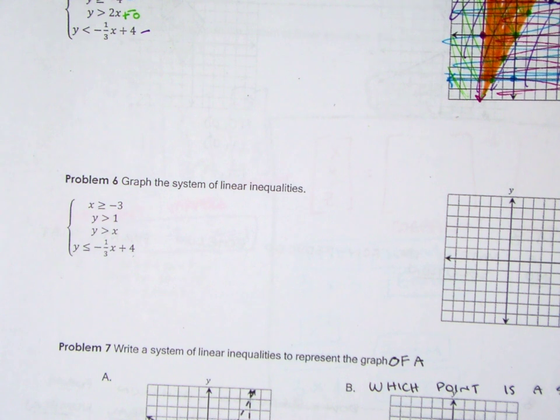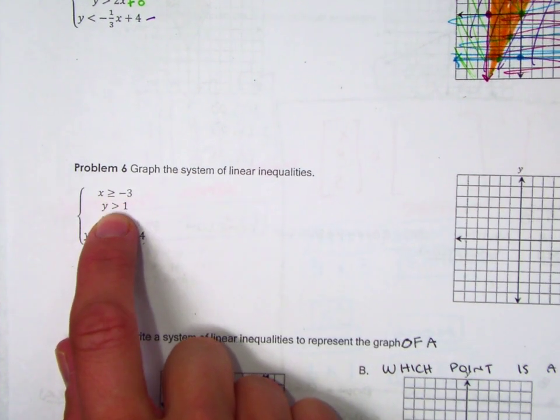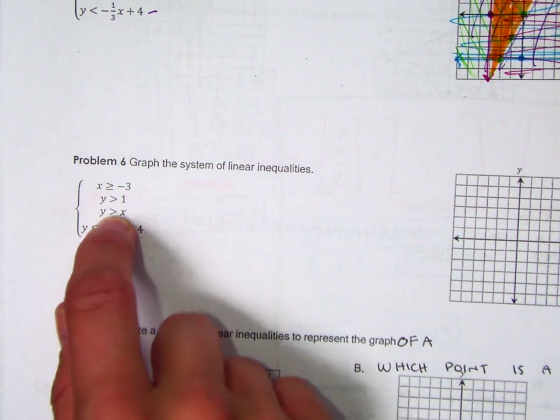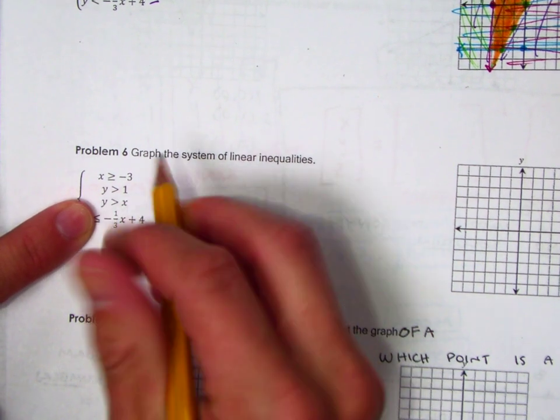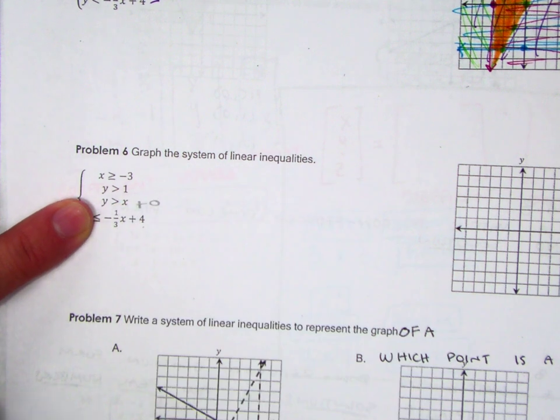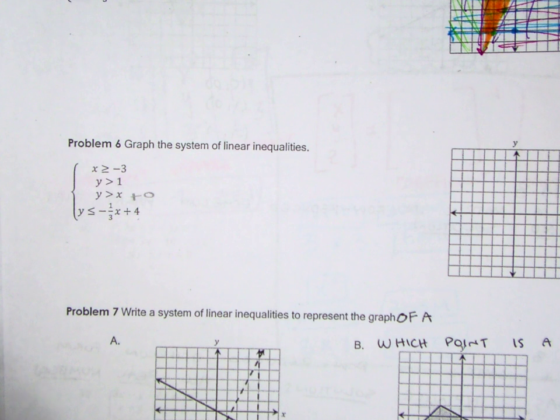All right, so I'm going to let y'all try number 6. This is going to be vertical or horizontal, vertical or horizontal. This one is your one that is going to be slope intercept because it has y and an x, so it's like saying plus 0. And this one is also slope intercept because of the plus 4.